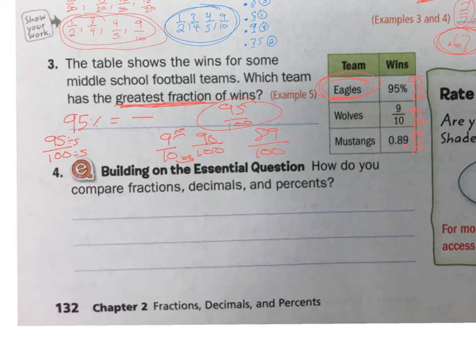Go ahead and try the independent practice. It is on page 133, and do numbers 1 through 8. Don't worry about number 9, just do 1 through 8. Okay?